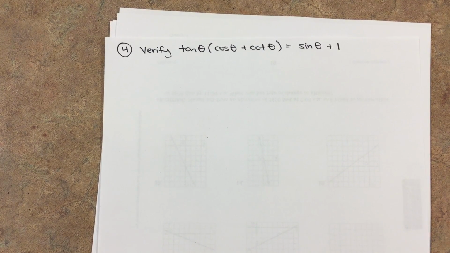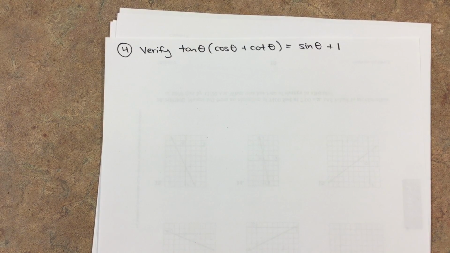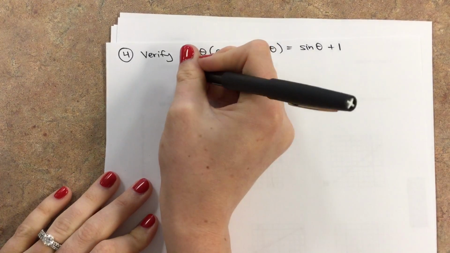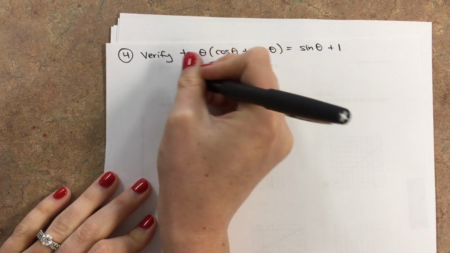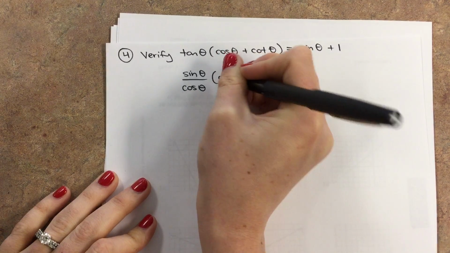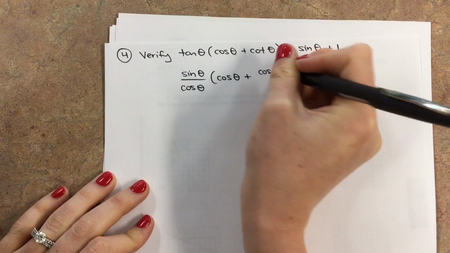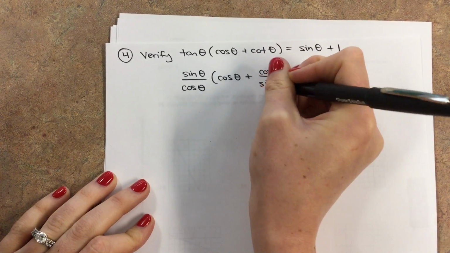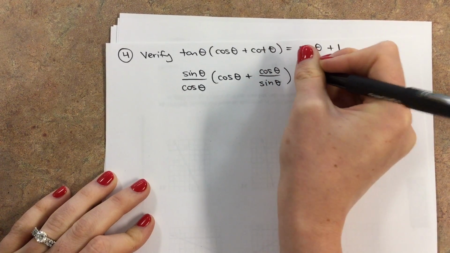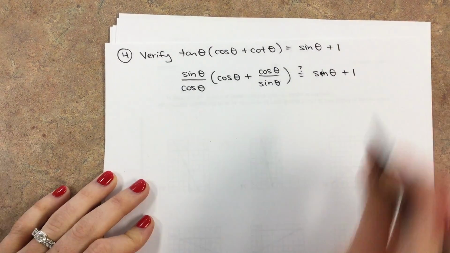Okay, so with this one, the left-hand side is definitely the more complicated one again. So we're going to write everything that's not sine and cosine in terms of sine and cosine. So tangent, we write that as sine over cosine. And then cosine is already good. And cotangent, we write it as cosine over sine. Okay, and we're trying to find out if it is equal to sine plus 1.